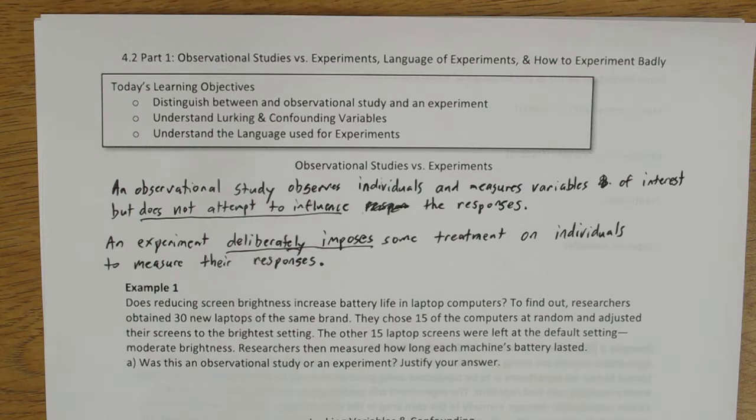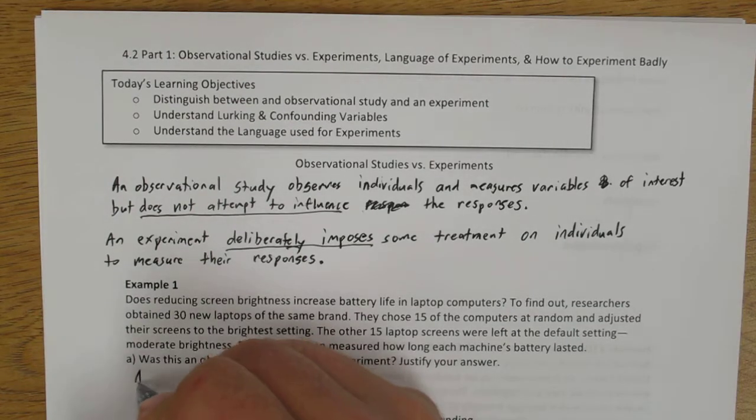To find out, researchers obtained 30 new laptops of the same brand. They chose 15 computers at random and adjusted their screen brightness to the brightest setting. The other 15 laptops were left at the default setting of moderate brightness. Researchers then measured how long each machine's battery lasted. So was this an observational study or an experiment? This is absolutely an experiment.